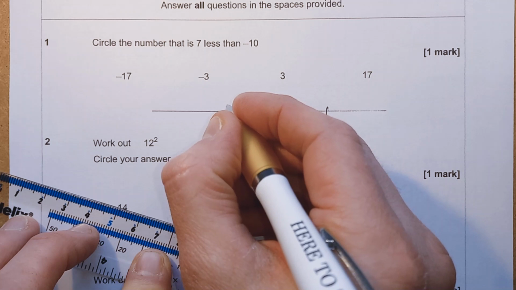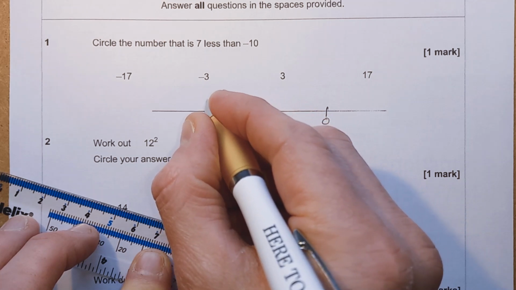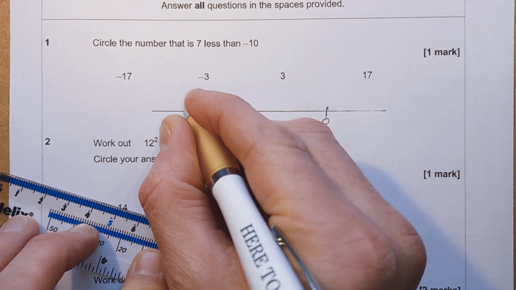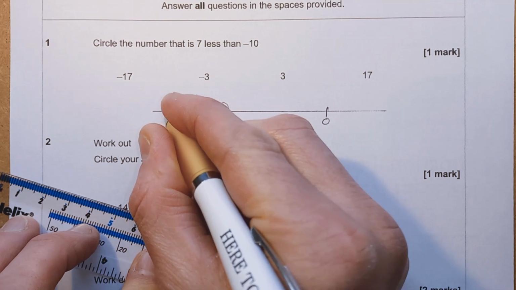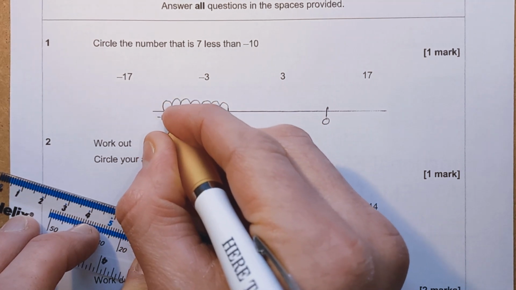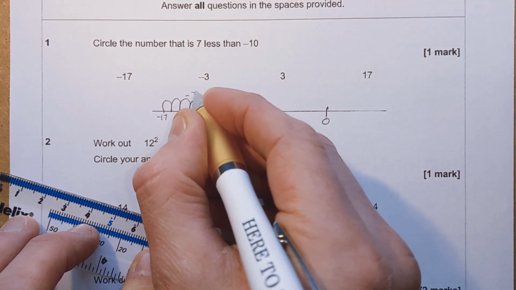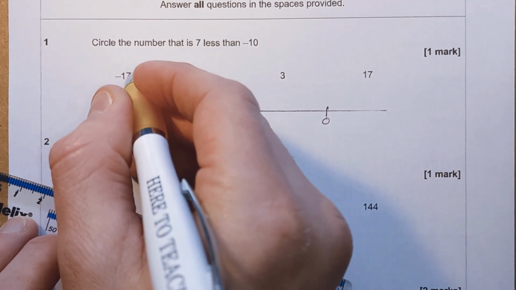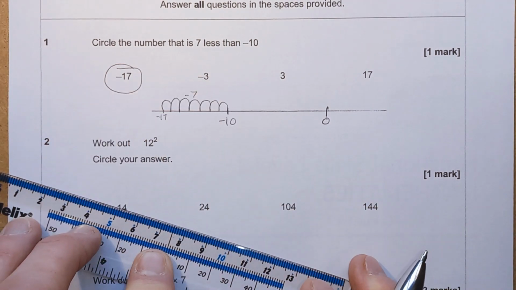So we're going to be going minus 11, minus 12, minus 13, minus 14, minus 15, minus 16, minus 17. So that's 7 down we've gone. So there's our answer.